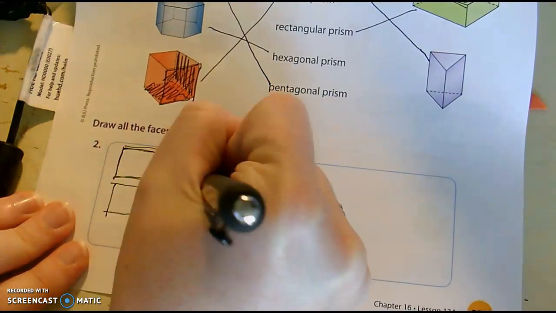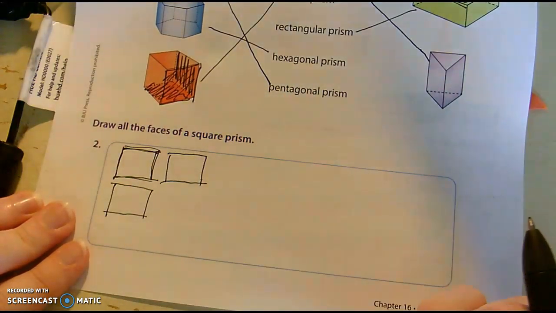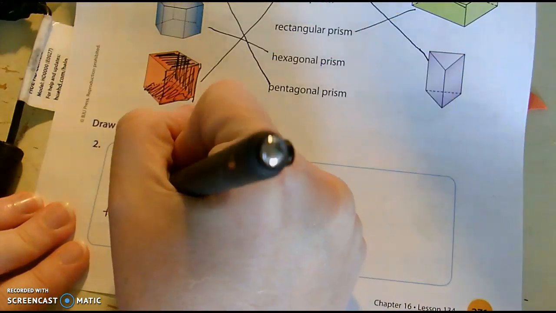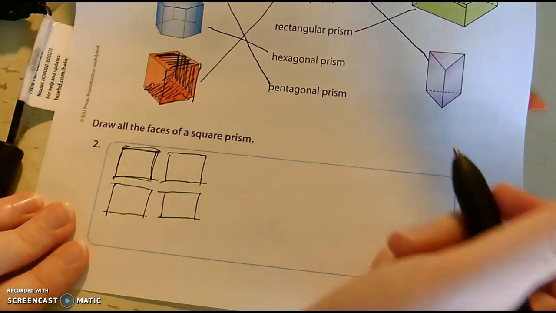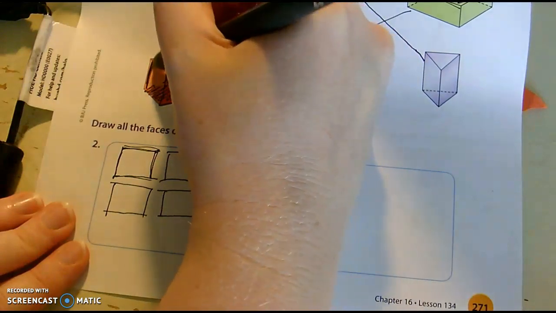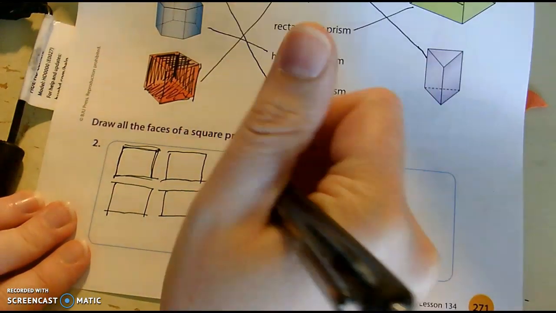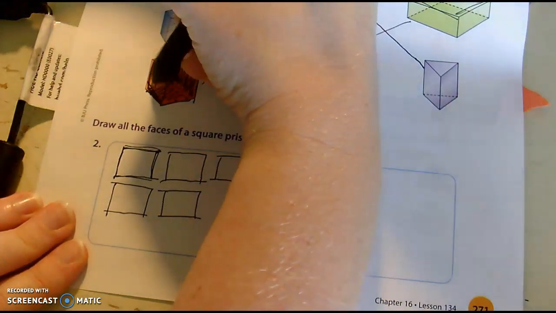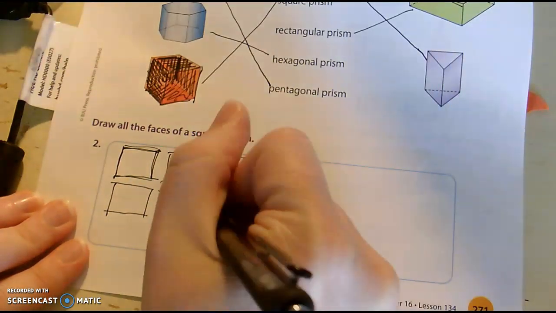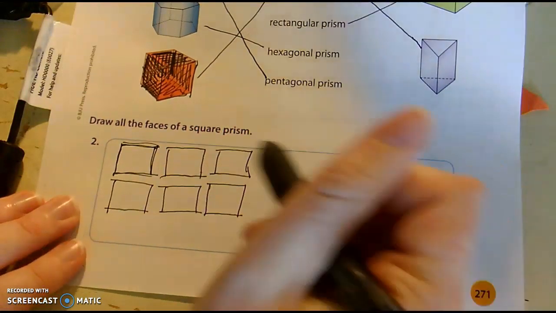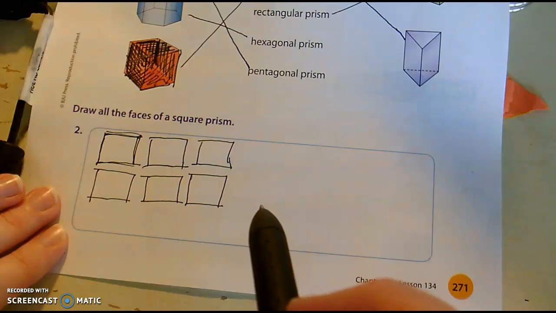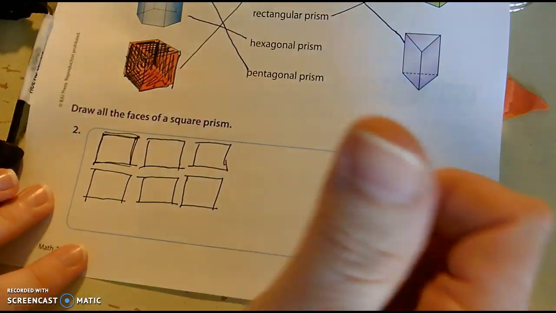It's another square. And let's do the square on the top. That's another square. And let's do that one in the back. Believe it or not, I have one more. I have this one right here. So there are 6 different faces of a square prism.